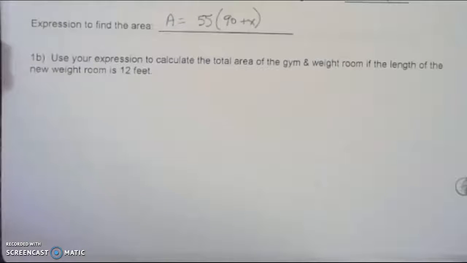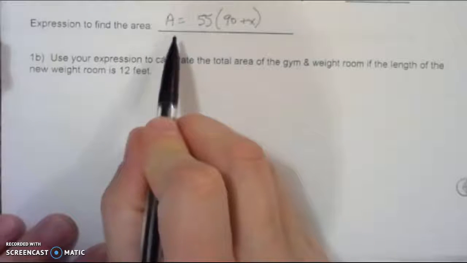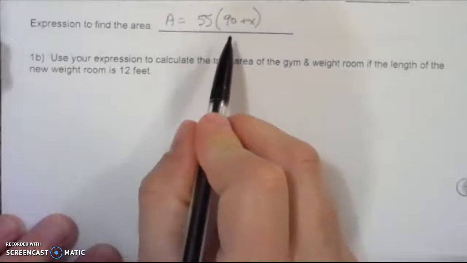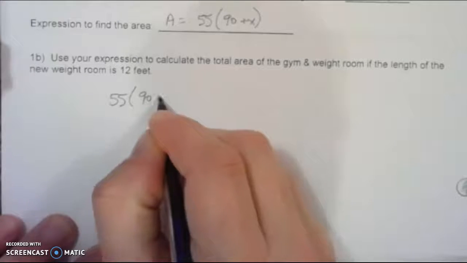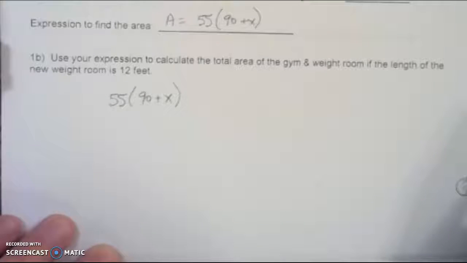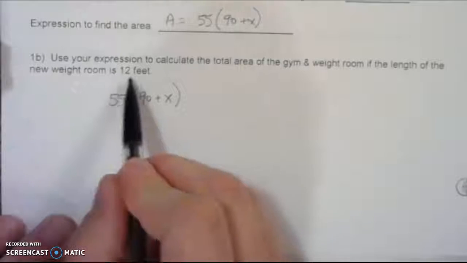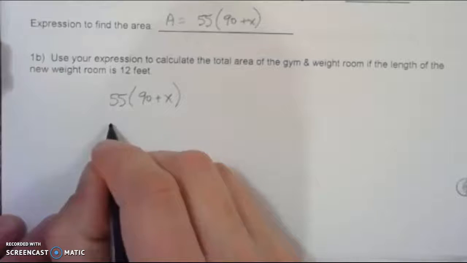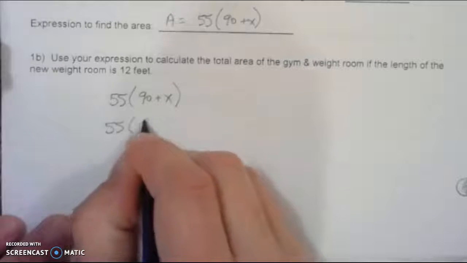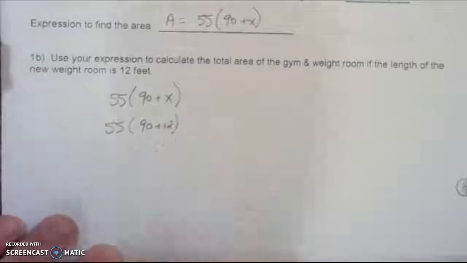Question B asks us to use the expression to calculate the total area of the gym and the weight room if the length of the new weight room is going to be 12 feet. So I'm going to use my expression from before. The area is 55 times 90 plus X. 55 was the width, and 90 plus X is the length. They've told us that the length of the new weight room is going to be 12 feet. So instead of using X like they had in the diagram above, we're going to replace X with 12. Let's substitute: 55 times 90 plus 12.